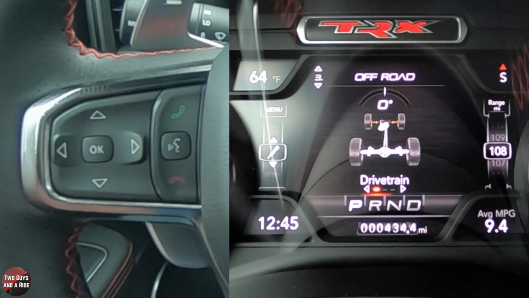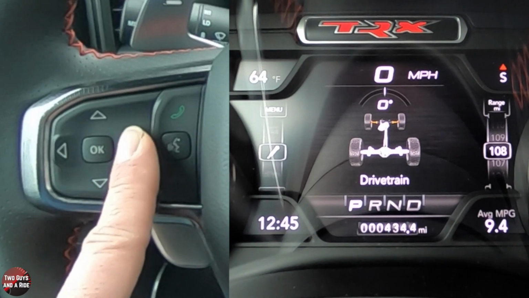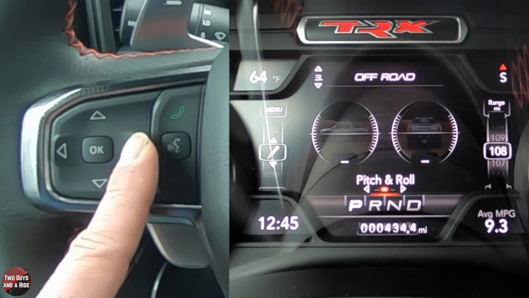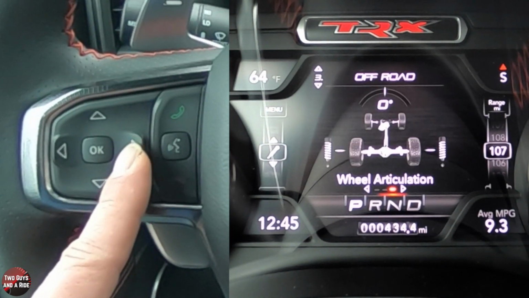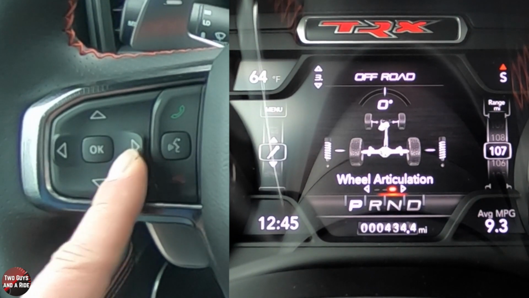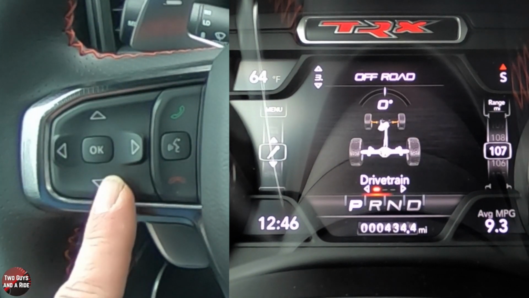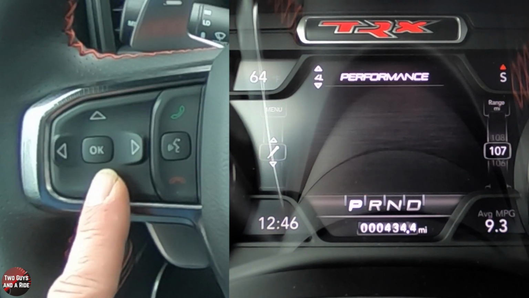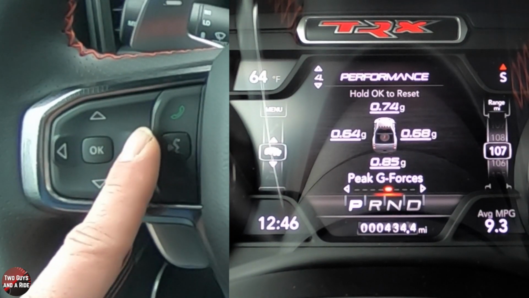Okay, here's my off-road page. So this is drivetrain. If I click to the right, I get pitch and roll. And if I go one more, I get wheel articulation. Oh boy, oh boy. Okay, and I'm going to go down to page 4 here, to menu number 4.